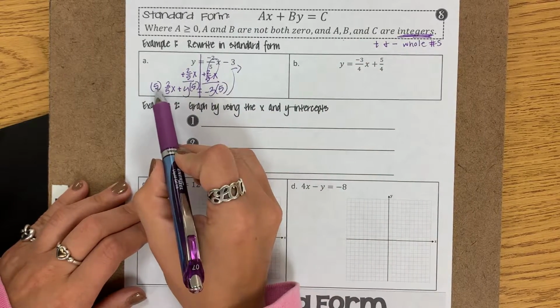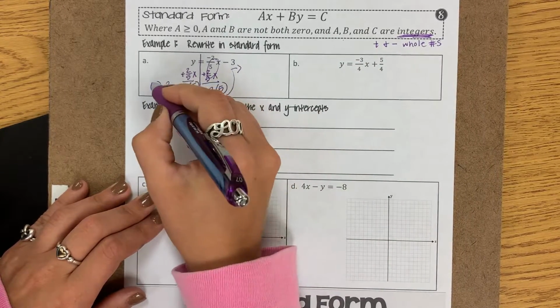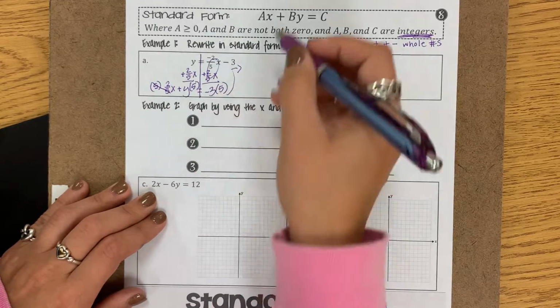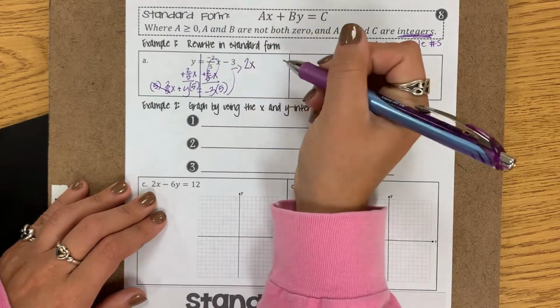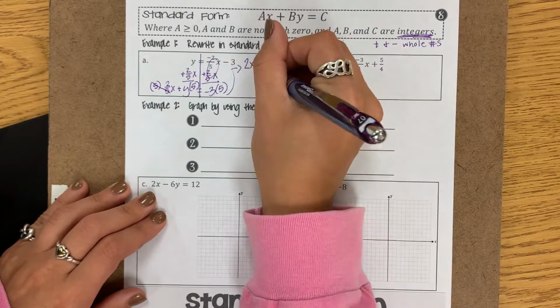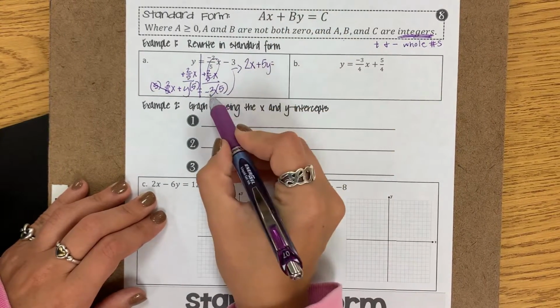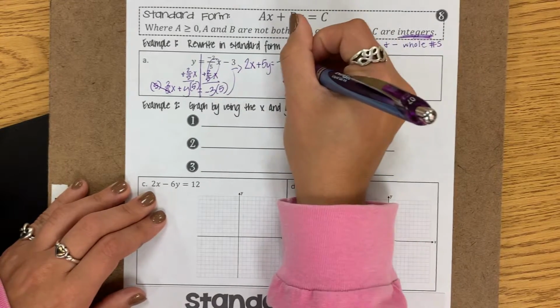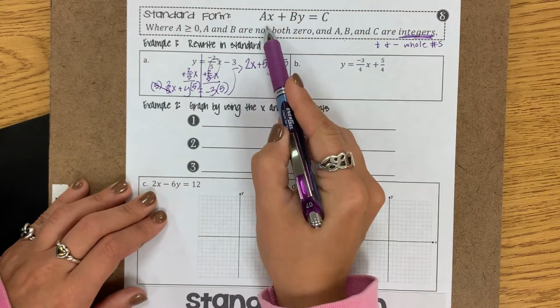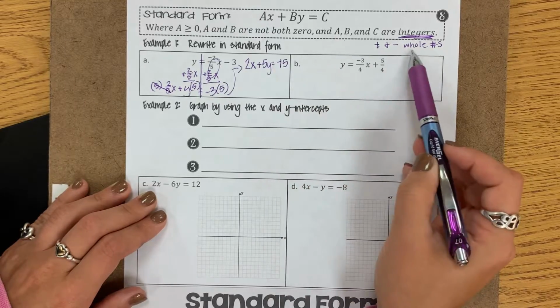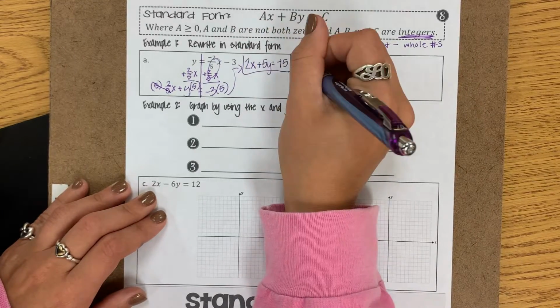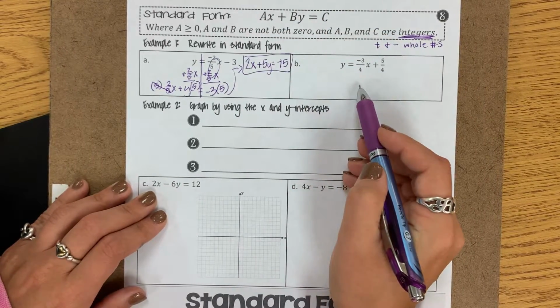So over here, when you do 5 times 2/5, the 5s are going to cancel each other out. We're going to bring over the 2x. Now we have that whole number we needed. Plus 5 times y is 5y equals negative 3 times 5 is negative 15. Now it's in Ax plus By equals C, with all of them being whole numbers. We'll do letter B in class together.